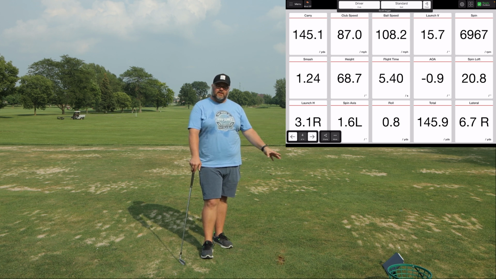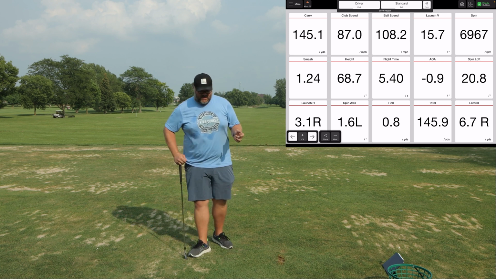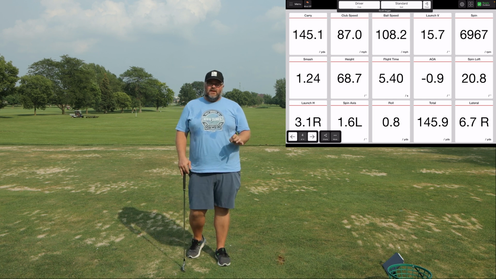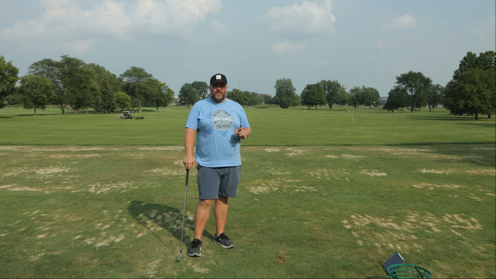Again, I'd be working on my club face there. I don't want to be swinging that far to the right, but that's something you can do. There are people that do that. So just remember that formula and what controls what, and you're able to start putting this together.